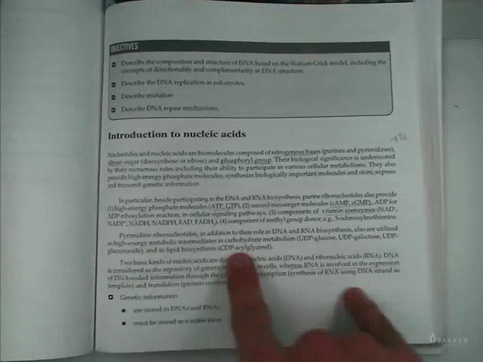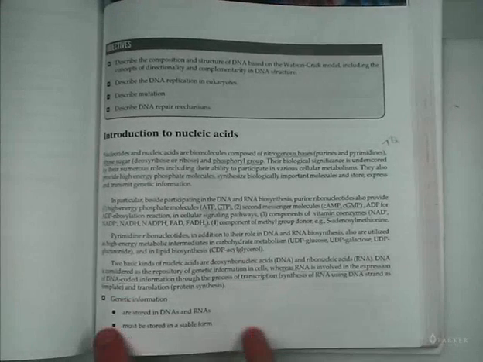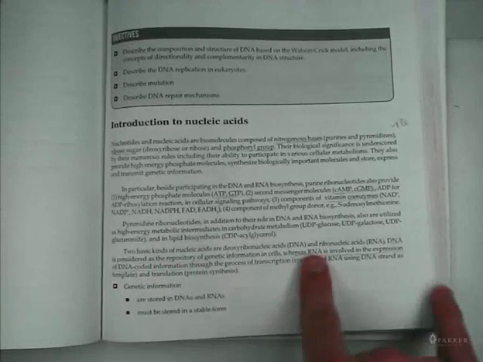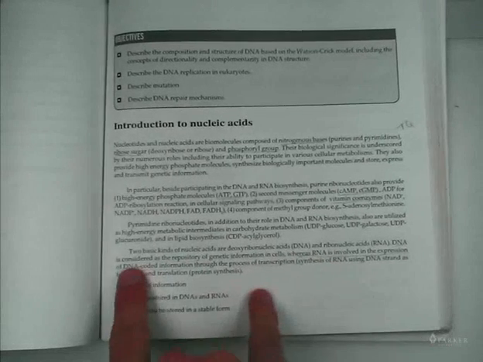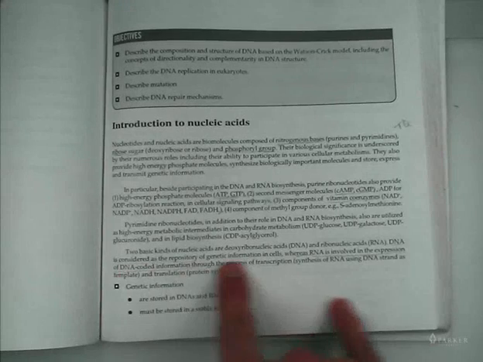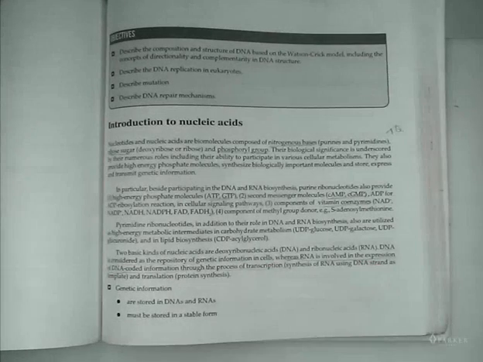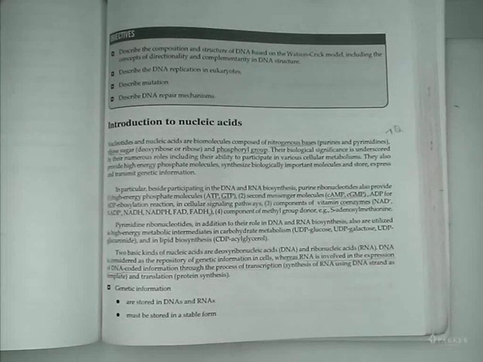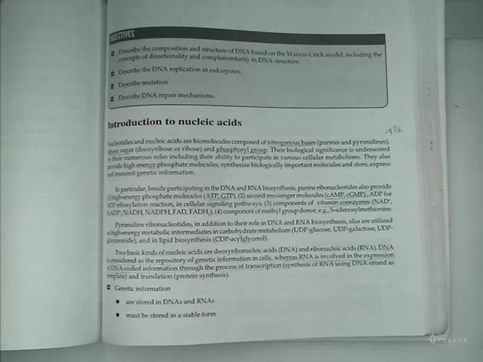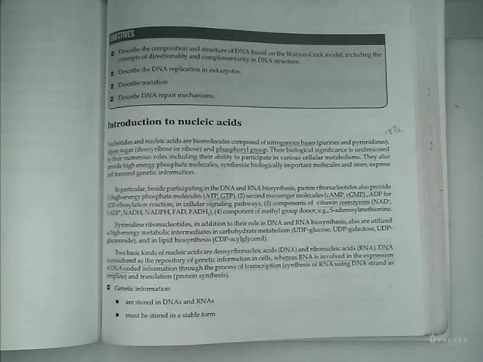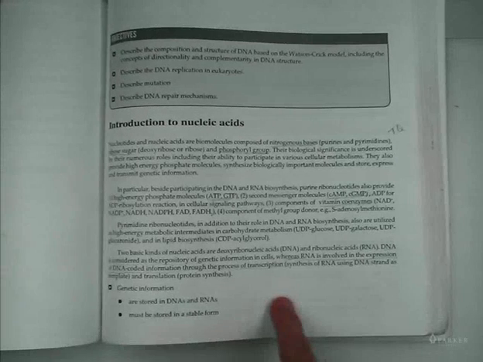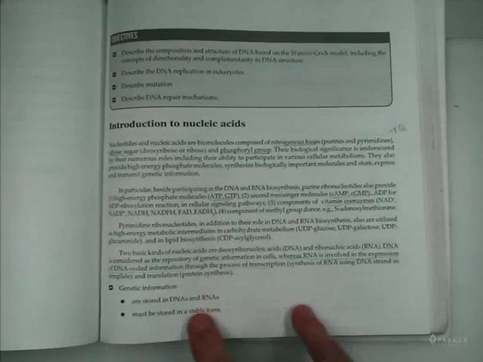Pyrimidines are also utilized in high energy molecules. Anyway, we're going to go on. There's two basic kinds, DNA and RNA. DNA is considered the repository for genetic information of cells, whereas RNA is the expression of DNA. So our information is stored in DNA, and RNA is where we take it out of storage and use it. We make proteins or enzymes or whatever else needs to happen. Reproduce a cell, replicate the cell.